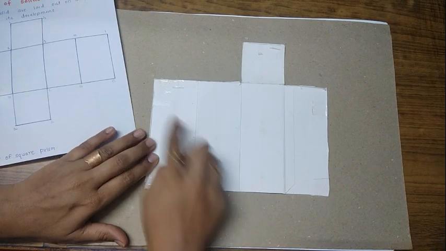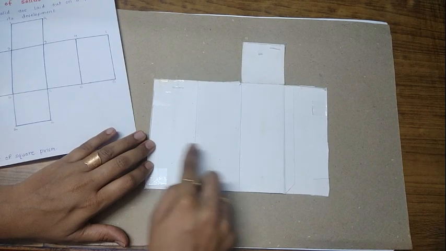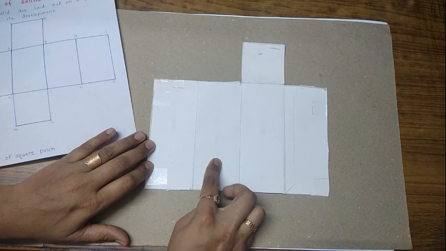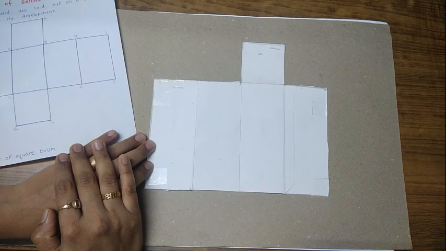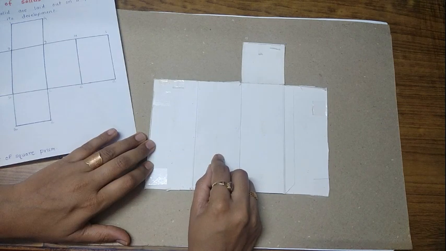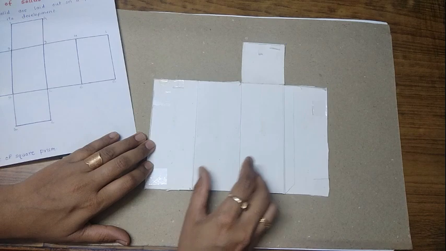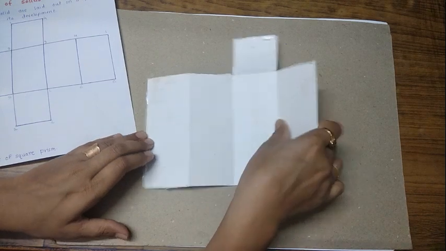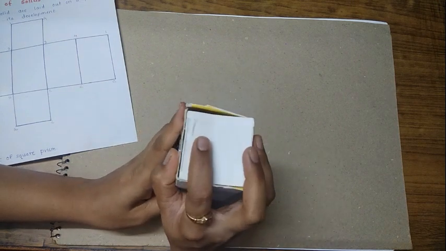Each rectangle shows the true size and shape of the corresponding surface of the prism. The development of a solid thus represents the actual shape of all its surfaces, which when bent or folded at its edges would form the solid.